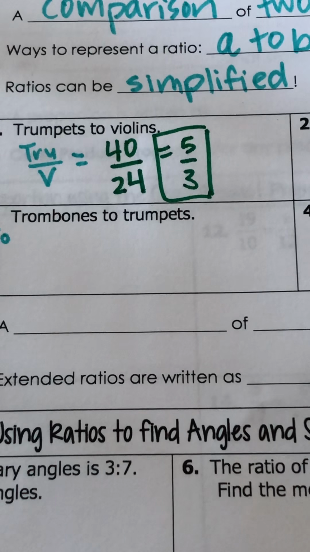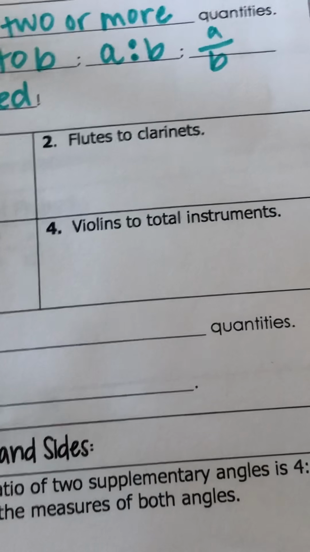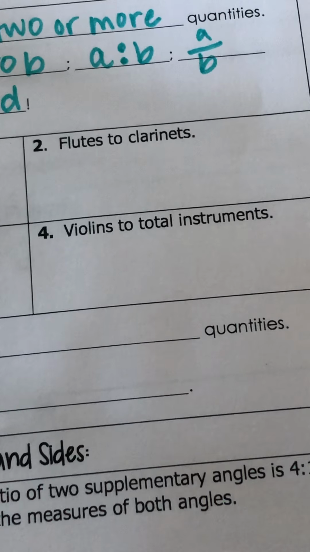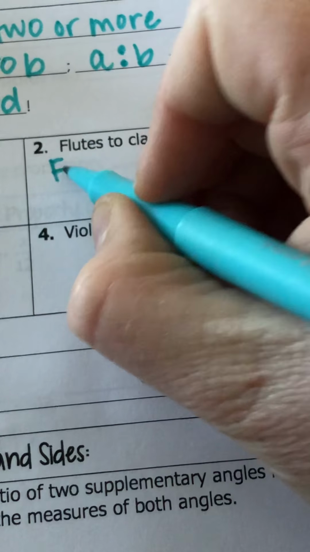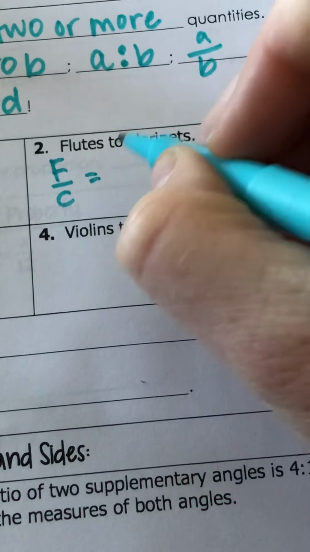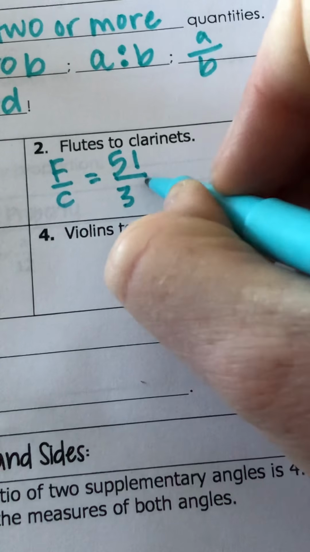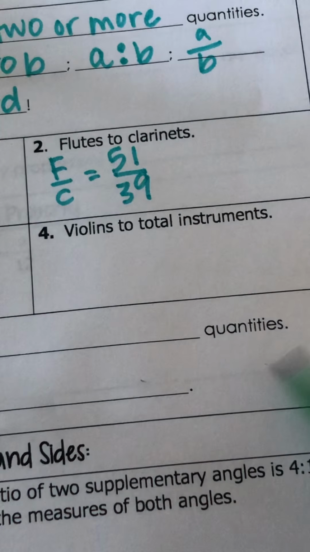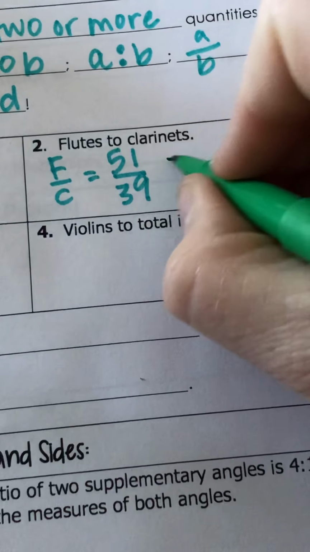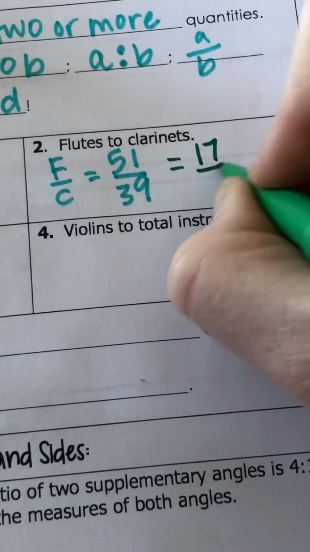Okay, that's the ratio of trumpets to violins. Flutes to clarinets. Well, we had 51 flutes and 39 clarinets, and that can be divided by 3, so we'll simplify there, 17 over 13.